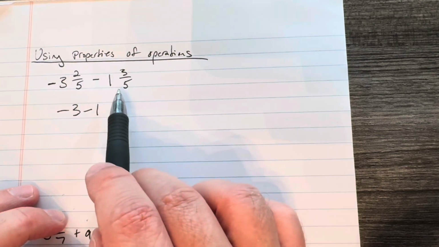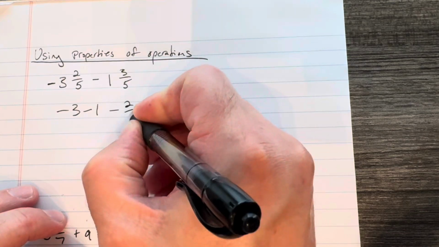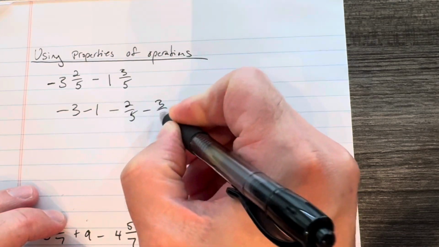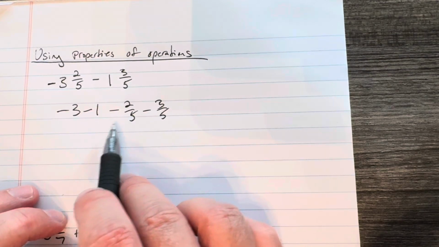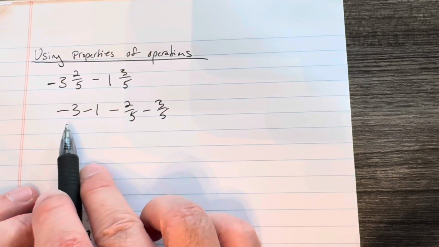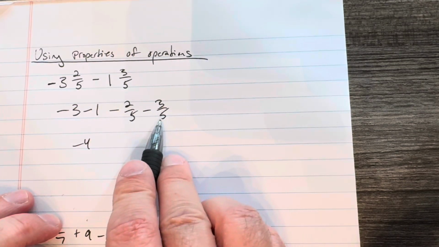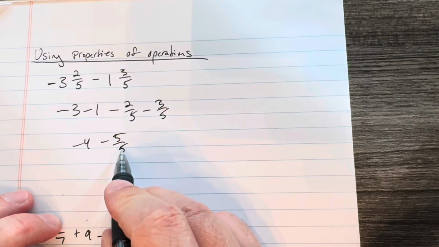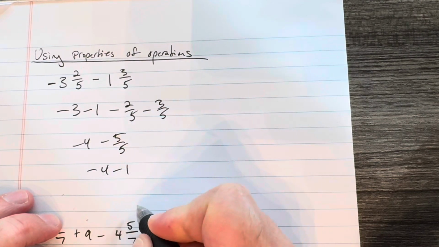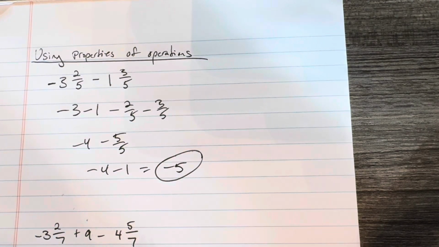The 2/5 and 3/5, which are still negative, by the way, are going to come to another point here. So -2/5 and -3/5. Now I can piece these things together and make it a logical explanation. So -3 minus 1 is -4. -2/5 minus 3/5 is -5/5. And -5/5 is -1. So we've got -4 minus 1, which is going to be -5. Period, end of story, done, easy peasy.